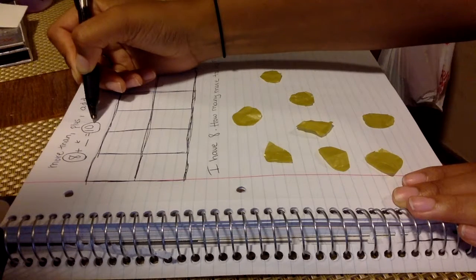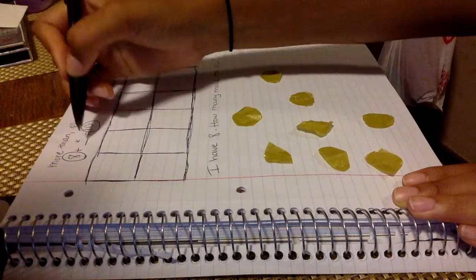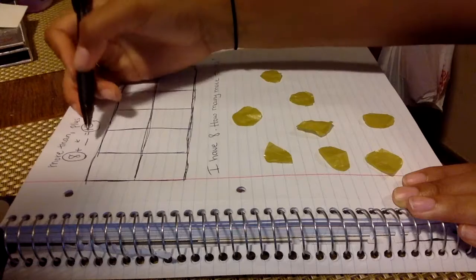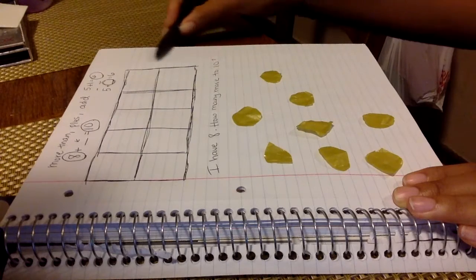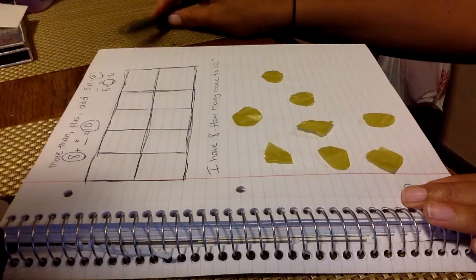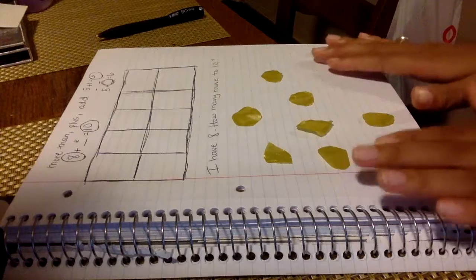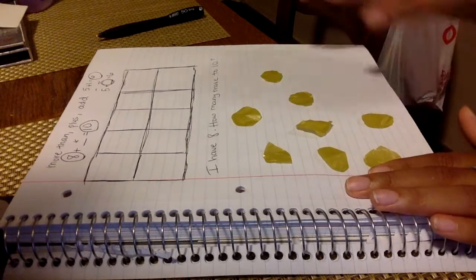In this case, you would need to find how many dollars you need in order to get 10. These manipulatives and this counter box can show us exactly how many we need. For example, we said that we had 8. So I'm going to move 8 counter pieces.